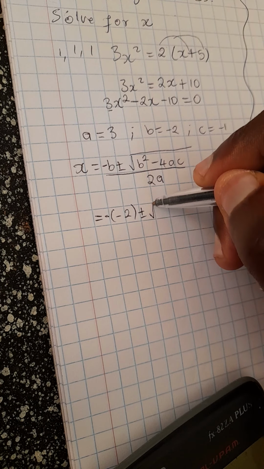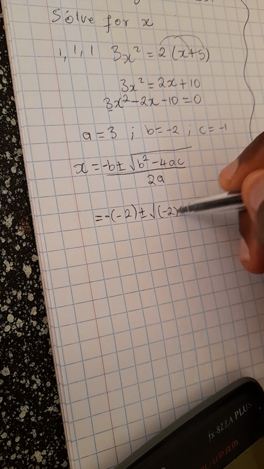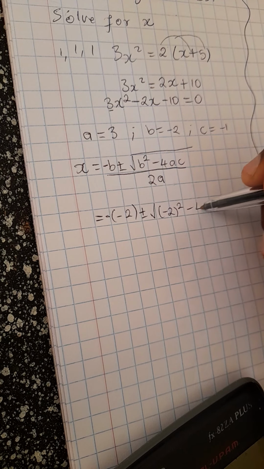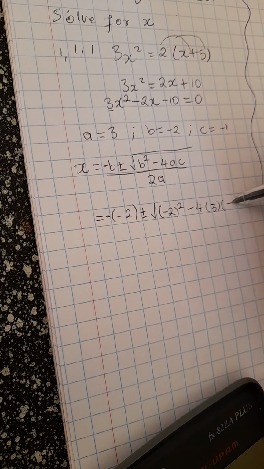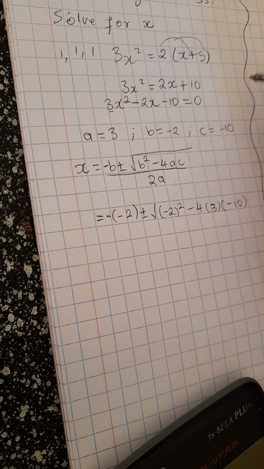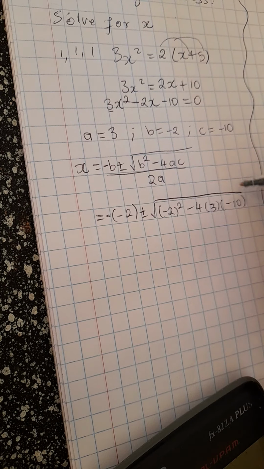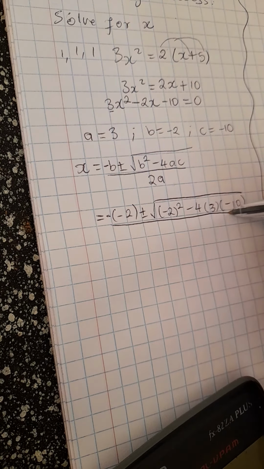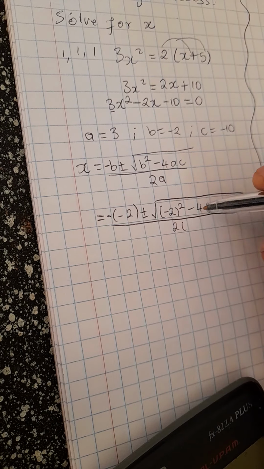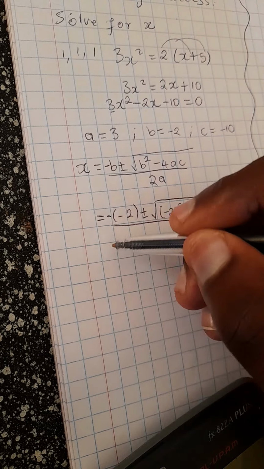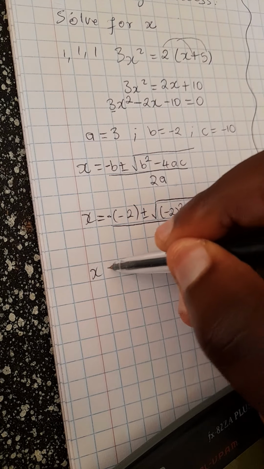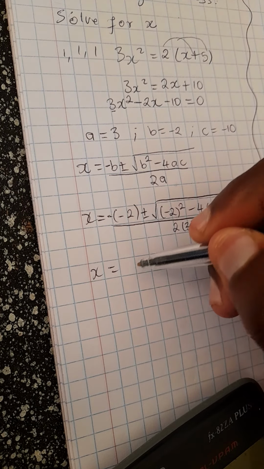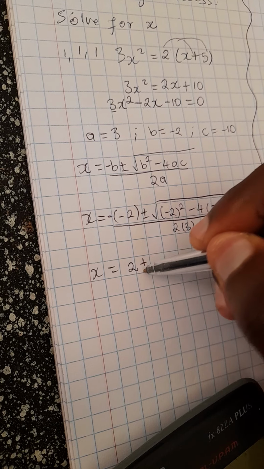Then plus or minus the root of negative 2 squared negative 4, our a is 3 and our c is negative 10, right? And then all over 2a, but our a is 3. So we go to the next step. Negative multiplied by negative is positive, plus or minus.